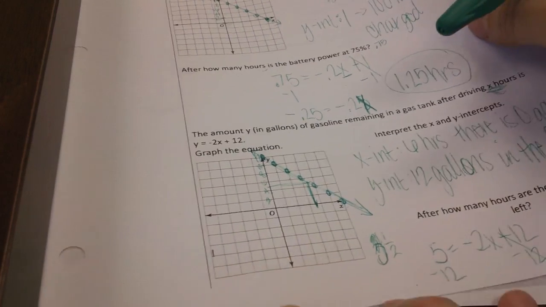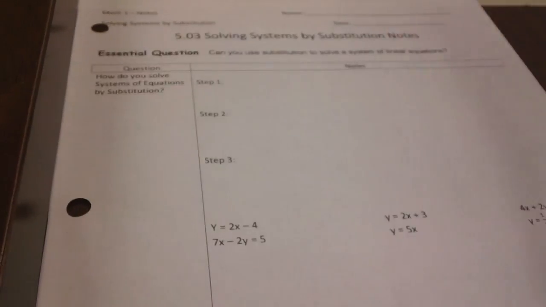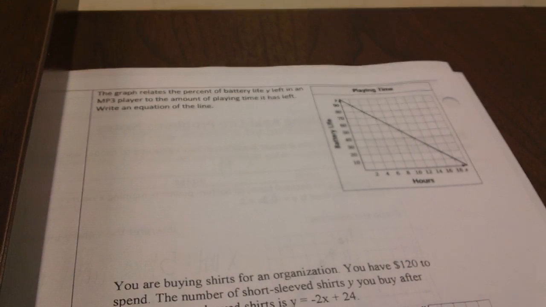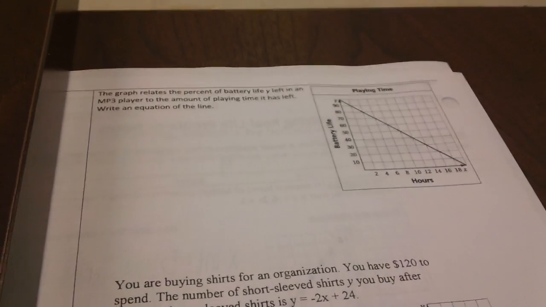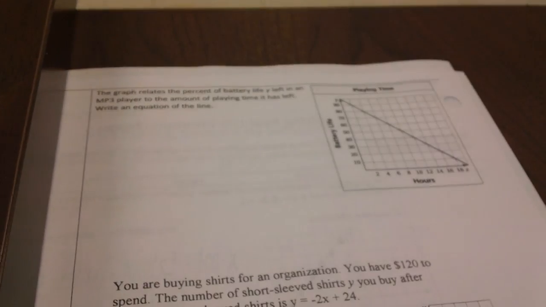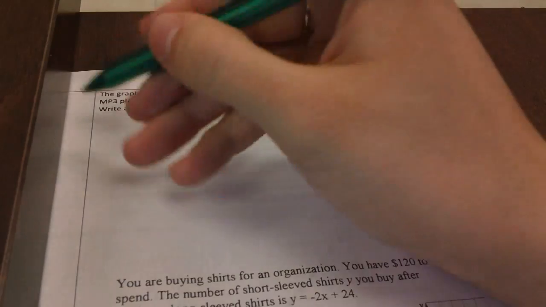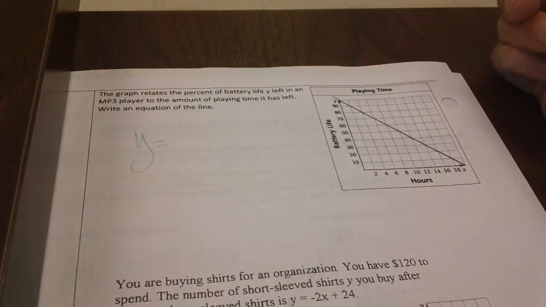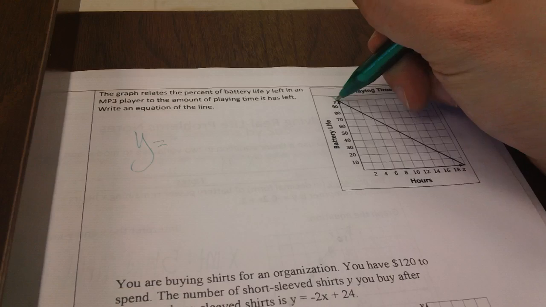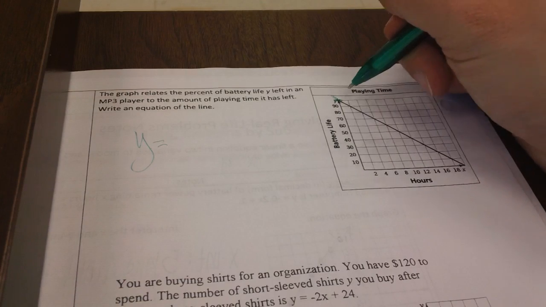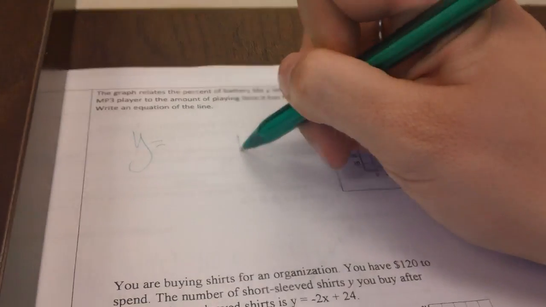Alright, turn your paper over. The next one says the graph relates the percent of battery life Y left in an MP3 player to the amount of playing time it has left. Write an equation of the line. Well, let's take a look. We know we're going to have Y equals. And here it looks like 100 for my y-intercept.